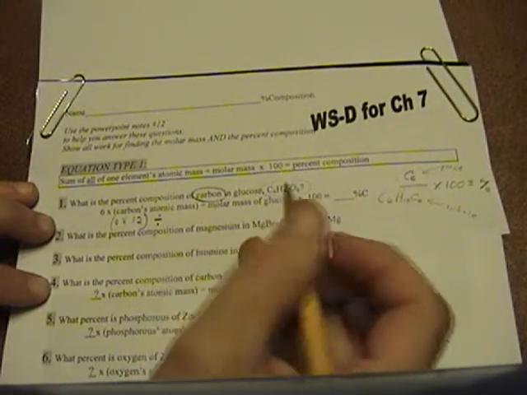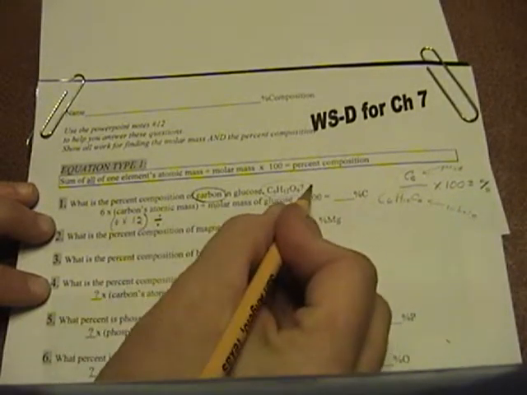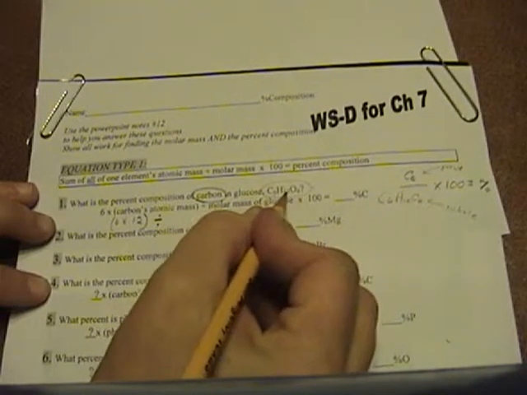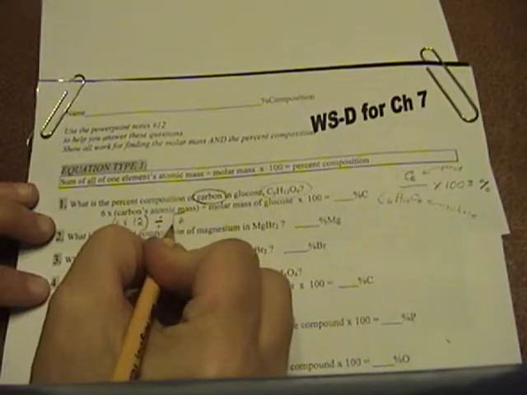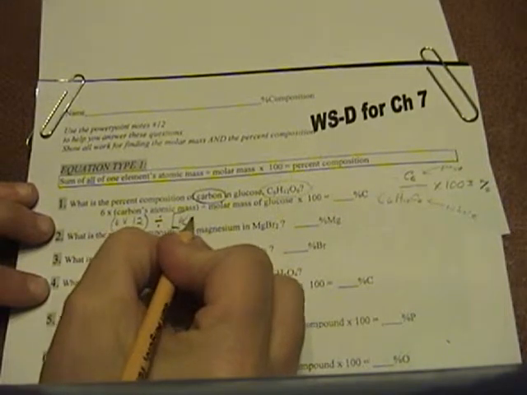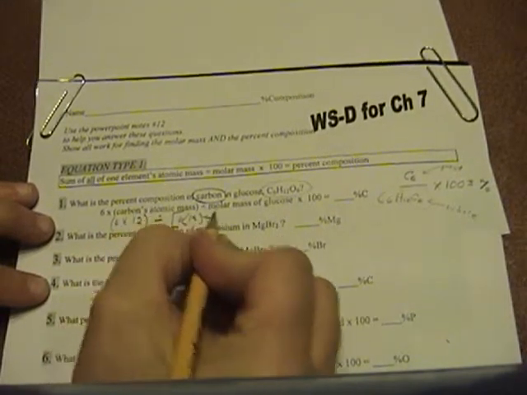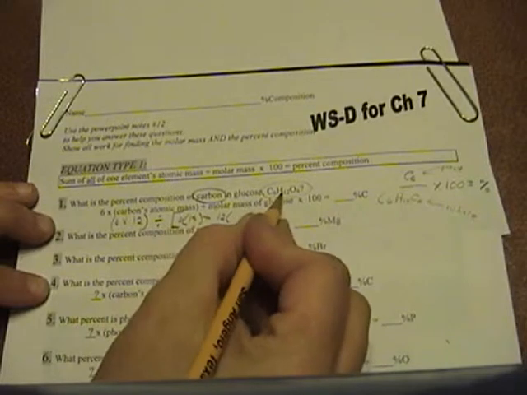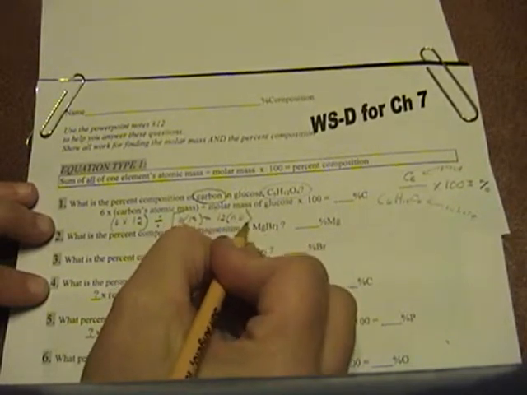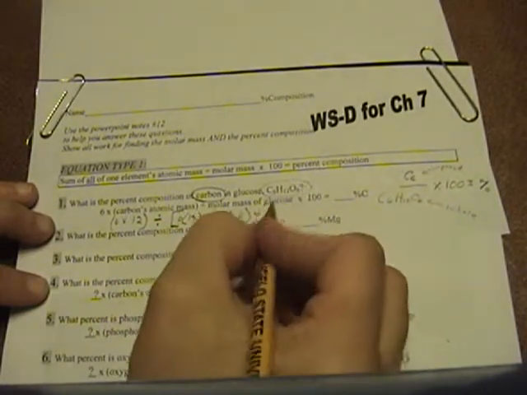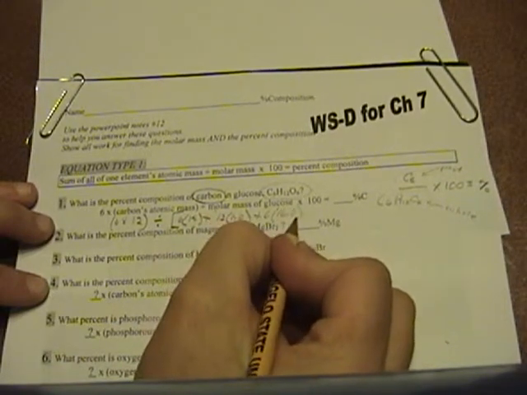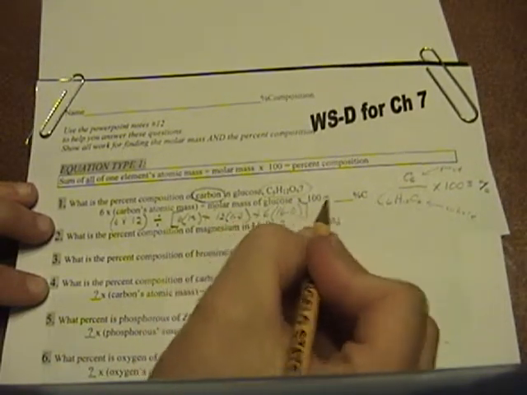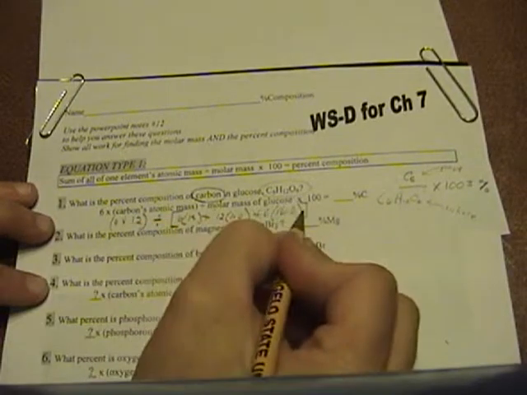Well, the molar mass of glucose is the atomic masses times all the subscripts. So our denominator is 6 times 12 plus 12 times 1 for hydrogen plus 6 times oxygen's atomic mass, which is 16. And I can just tell you that that is 180.